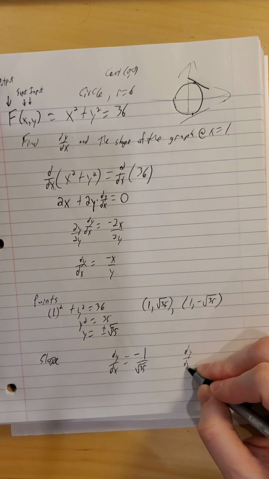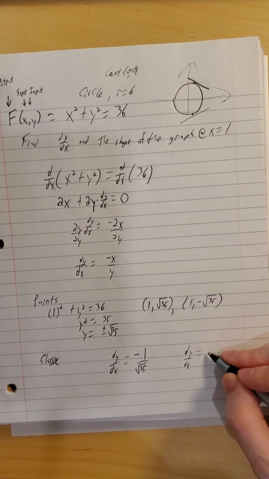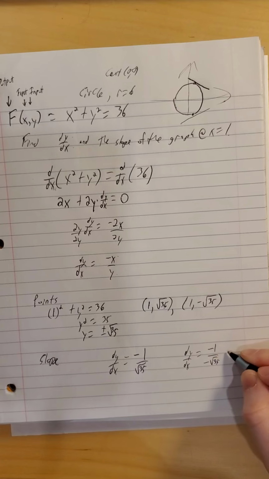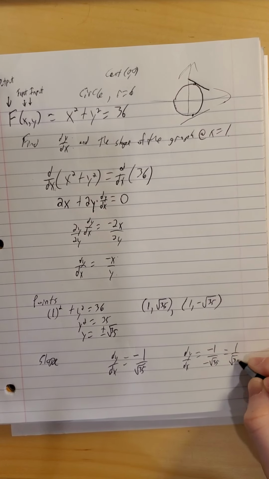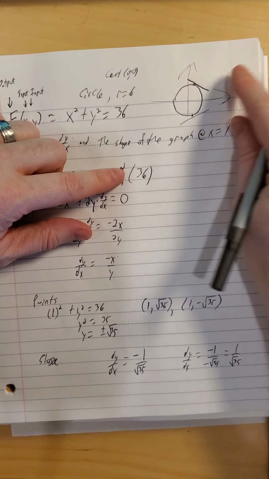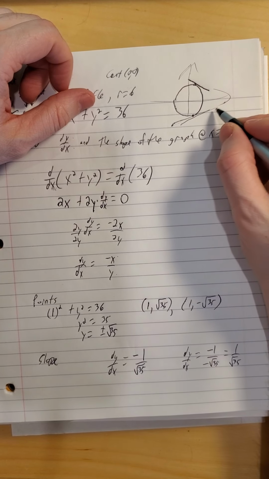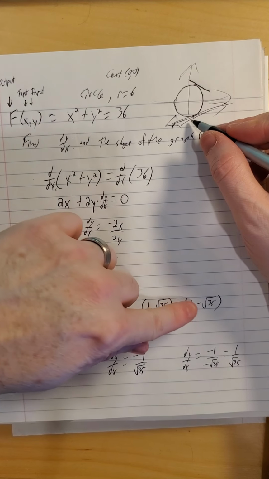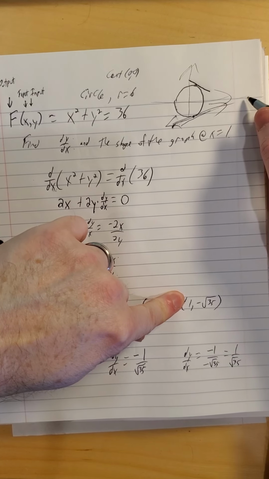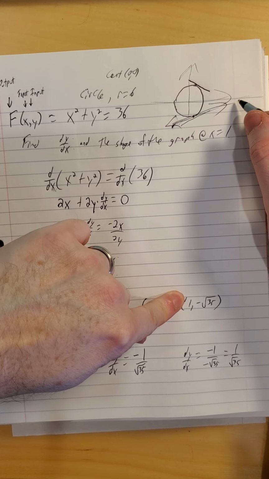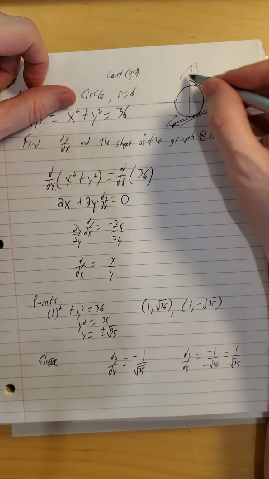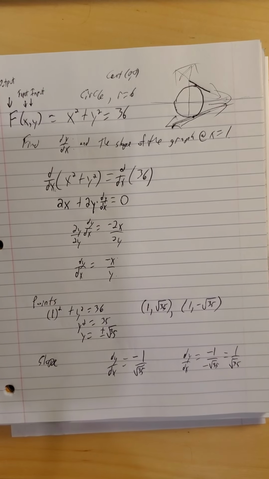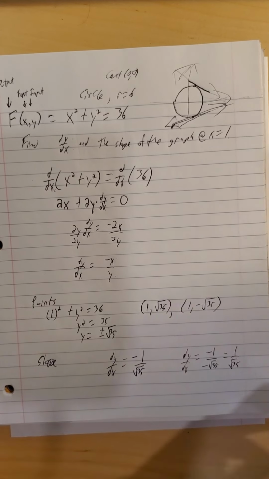Our other slope, dy over dx, is the opposite of x over y. Negative over negative, that'll kick us back over to positive. And that does kind of fit with the general very quick and dirty sketch that I made here. The point that was down here in Q4 had a tangent line that had a positive slope on it. The Q1 tangent line had a negative slope on it, and that does work out with what we see here.